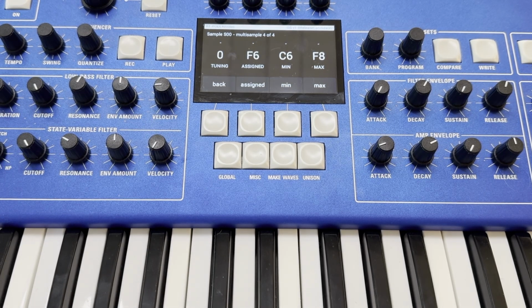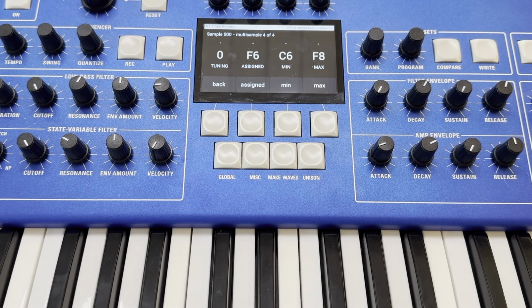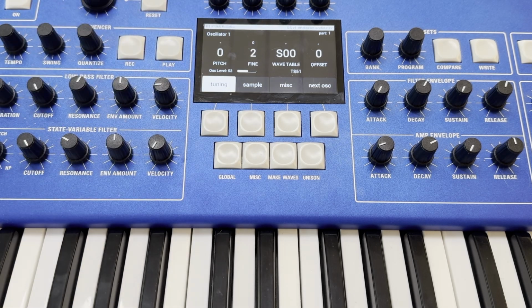So now I've got these 4 notes in here. We haven't done much with them yet, but we are on a patch that I'd already put in here, and all the samples were removed because we had just done that. So I'm going to say we're on slot S00, because that's the slot that we just loaded up.